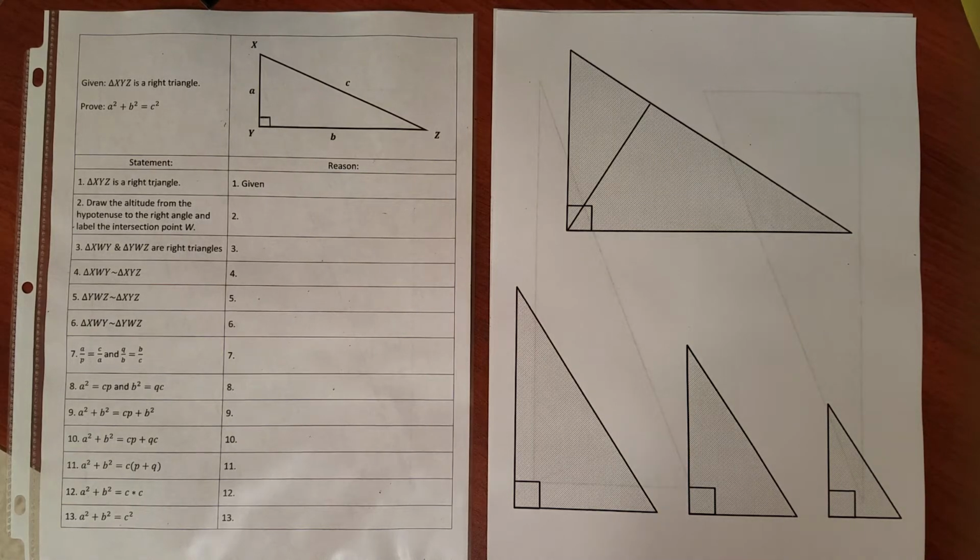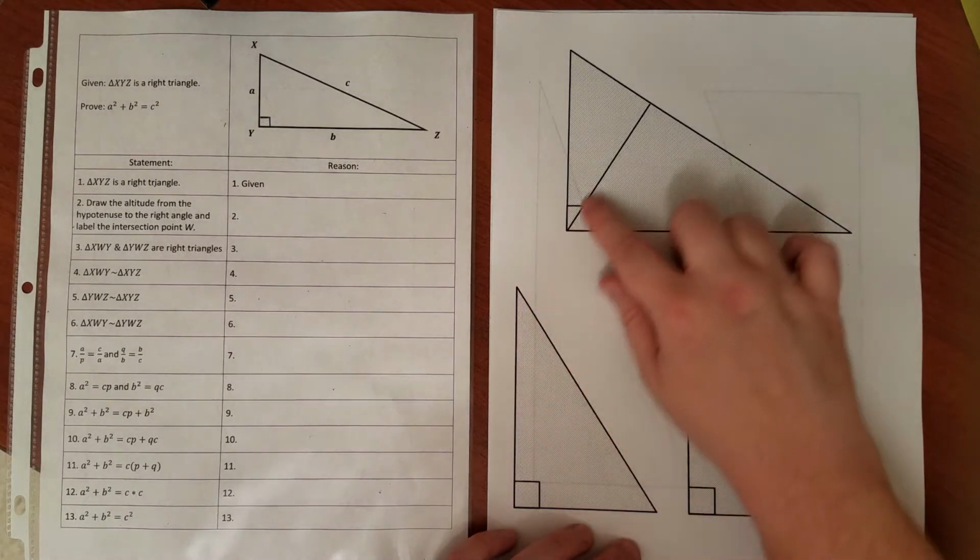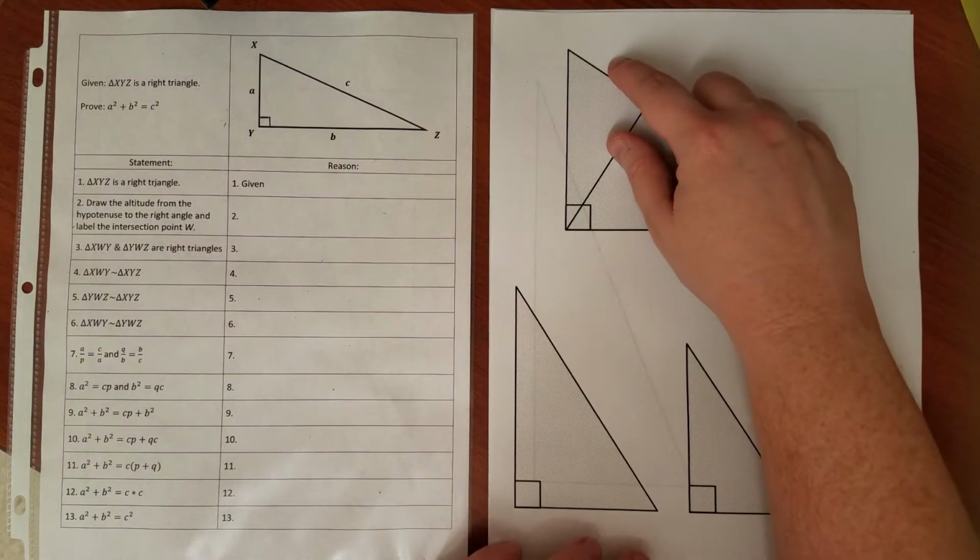This video will be a walkthrough of proving the Pythagorean theorem using similar triangles. What we're going to do in this video is essentially two major sections that allow us to get from a right triangle all the way to the Pythagorean theorem using similar triangles. So the first half of the proof is going to require us to construct an altitude in a right triangle.